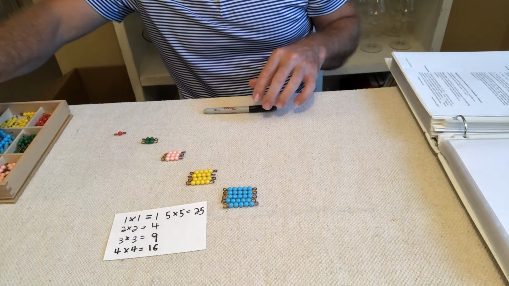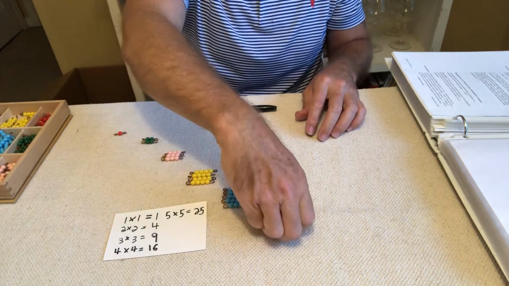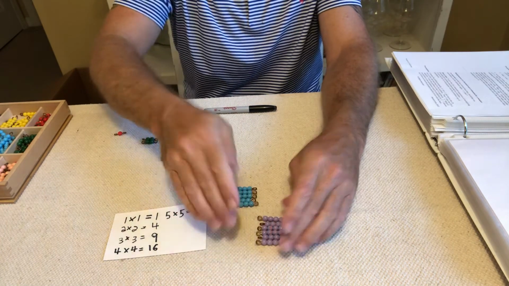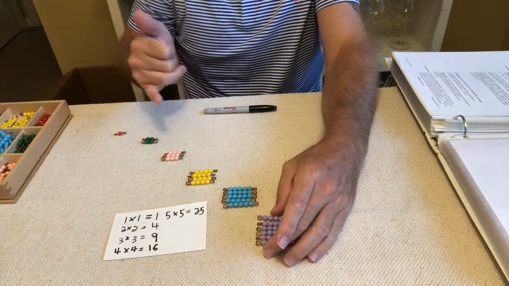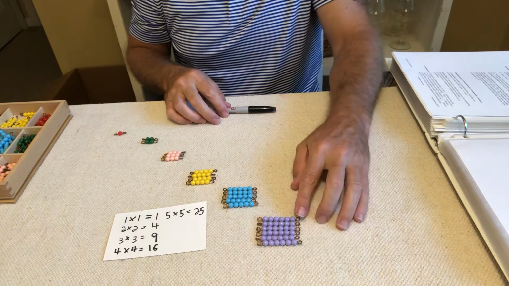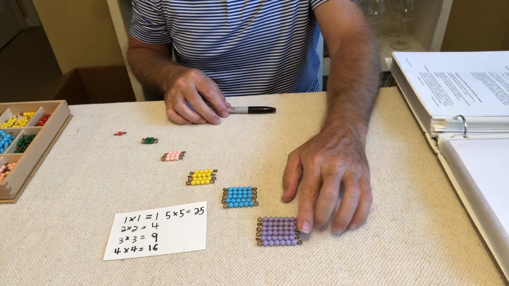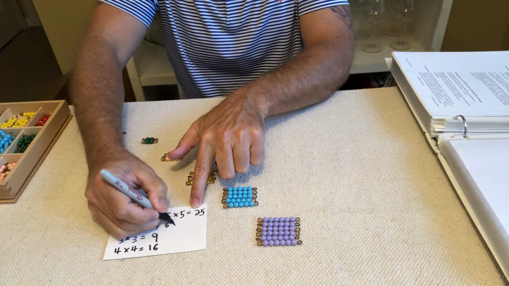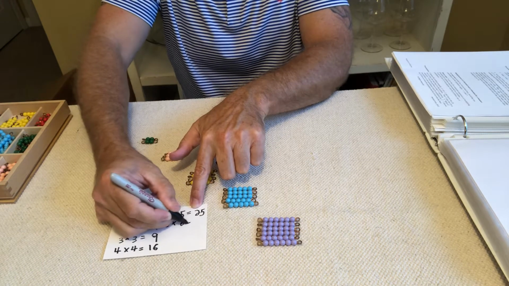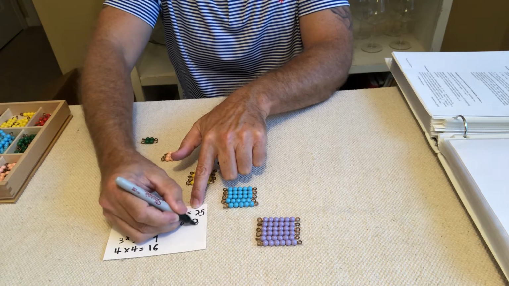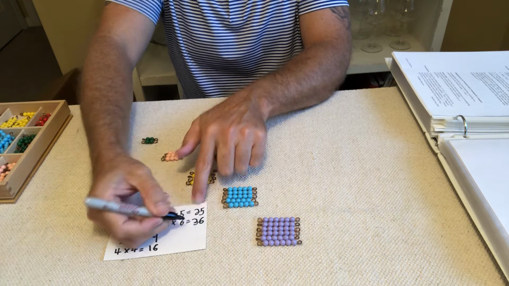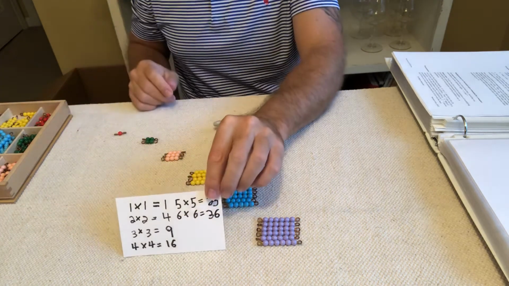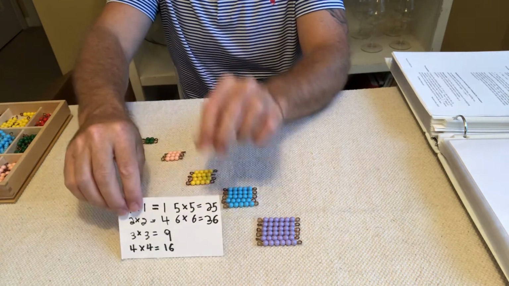Okay, keep going and do 6 six times. 1, 2, 3, 4, 5, 6. If I write 6 groups of 6, that makes 36. 6 times 6 is 36.